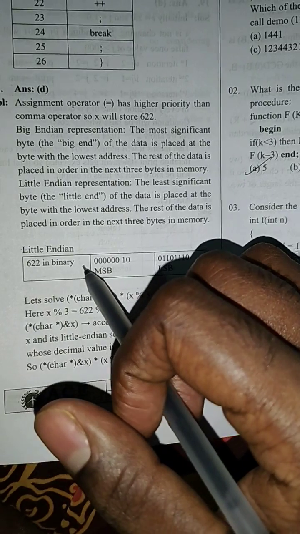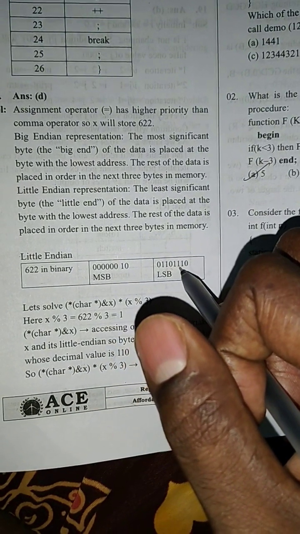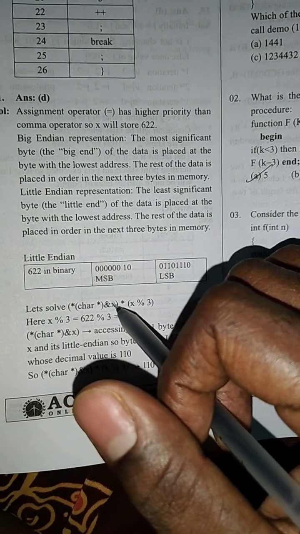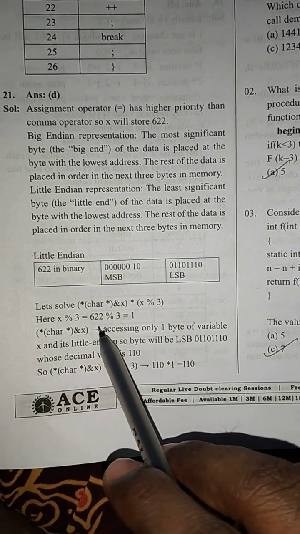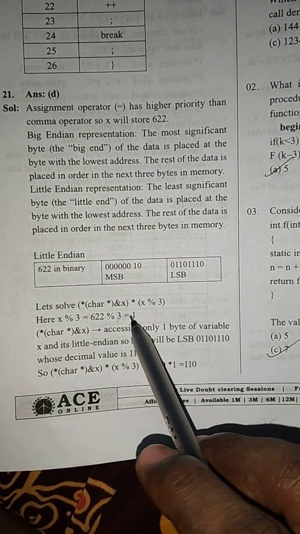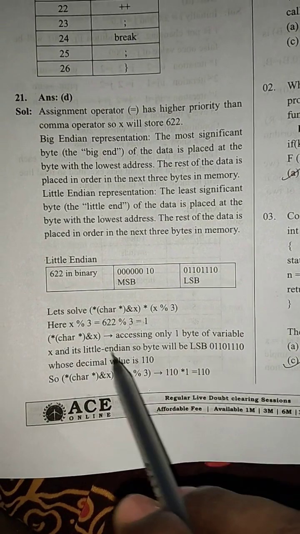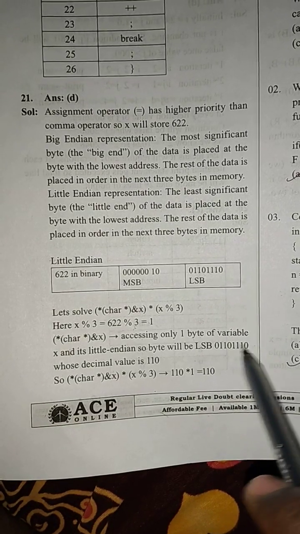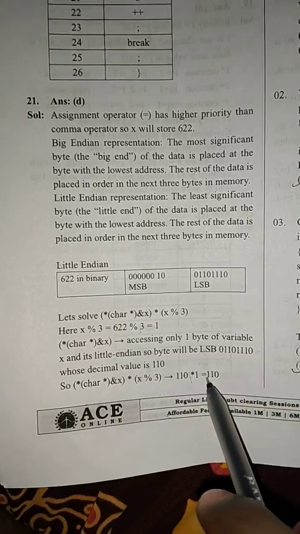Little endian 622 in binary: 00010 MSB, 01101110 LSB. Let's solve star char star and x star x3, x modulo 3 here. x modulo 3 is equal to 622 modulo 3 is equal to 1. Accessing only 1 byte of variable x. It is little endian, so it will be the LSB. So the character is 110 into 1, that is equal to 110.